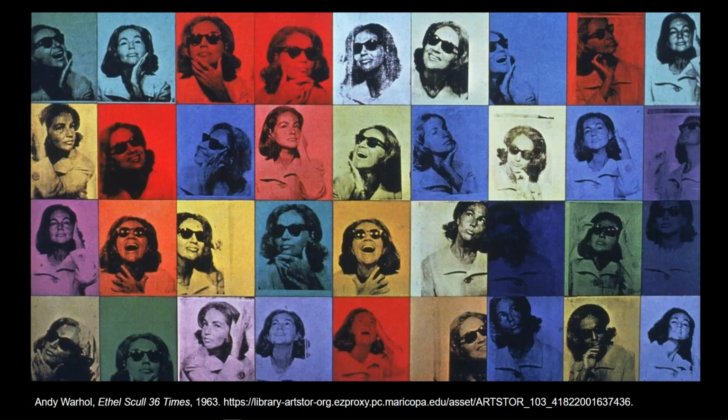In Ethel's Skull 36 Times, the idea that unifies the artwork is Ethel's Skull herself. Even though her poses are different from square to square, all the poses are of Ethel's Skull, and she is the theme that runs throughout the artwork.